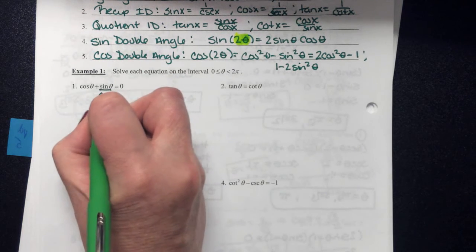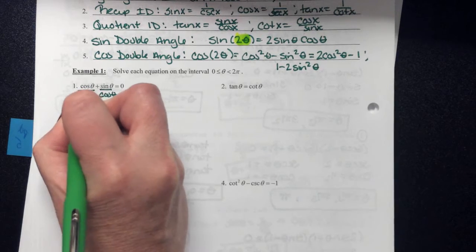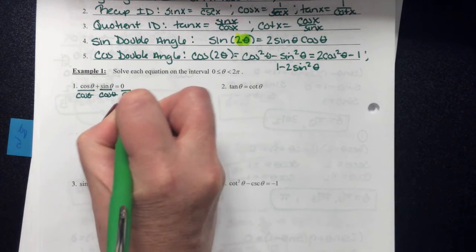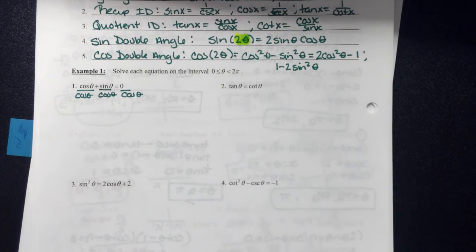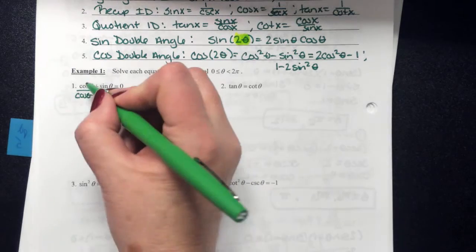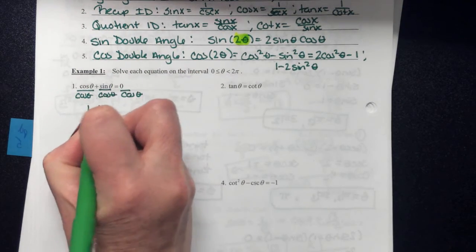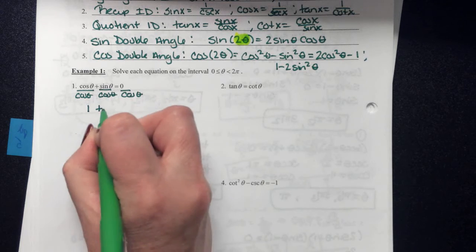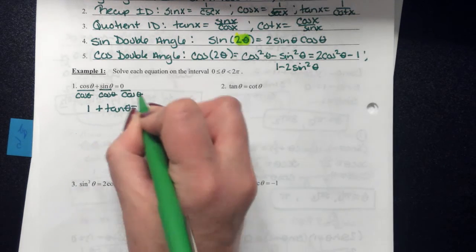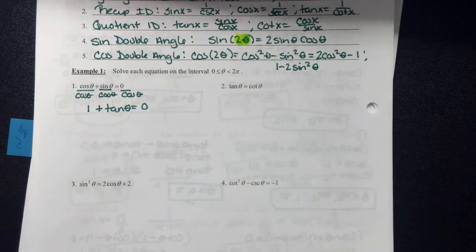So what I'm going to do is simply take everything in this equation and divide it by a cosine. I could have easily done a cotangent and then divided everything by a sine. So what is cosine divided by cosine? Cosine divided by cosine is a 1. Sine over cosine is a tangent, equals 0 divided by cosine is just 0.